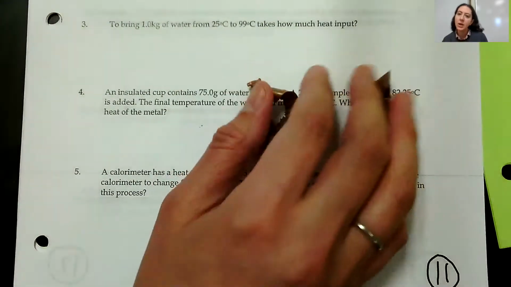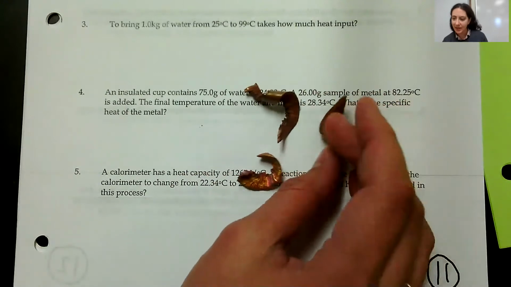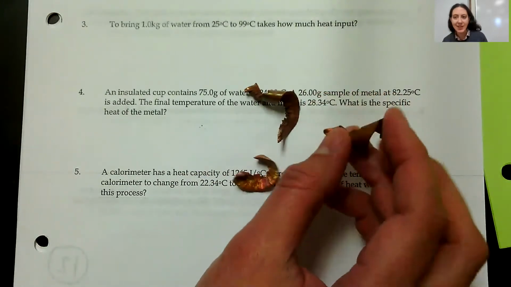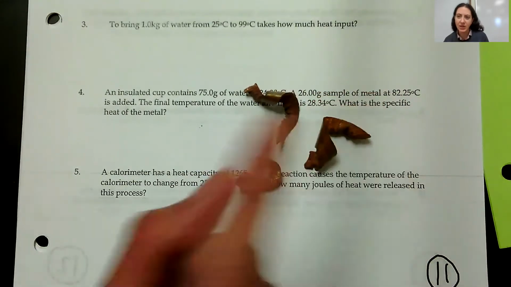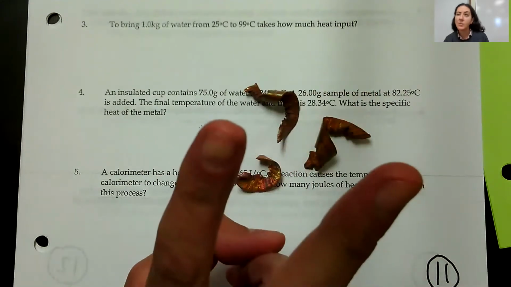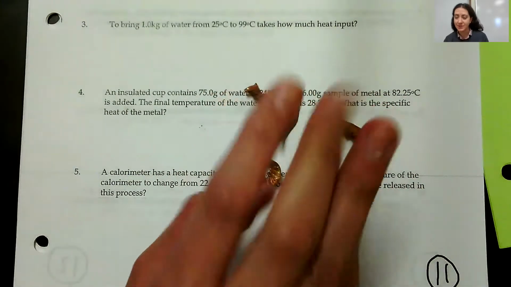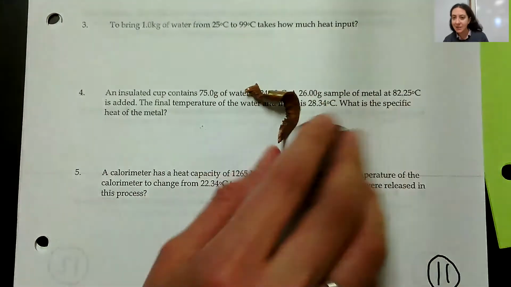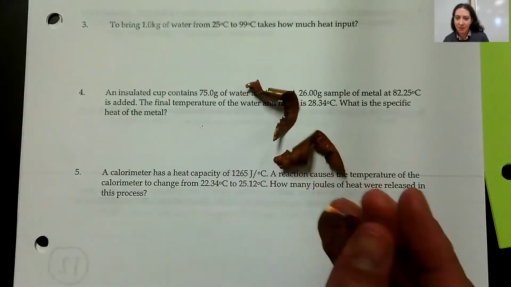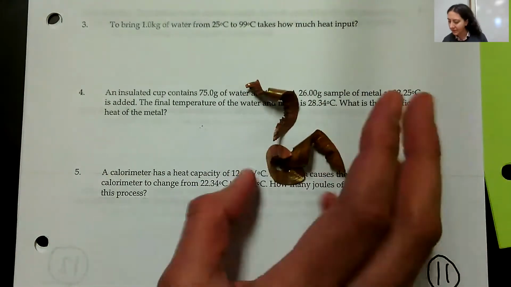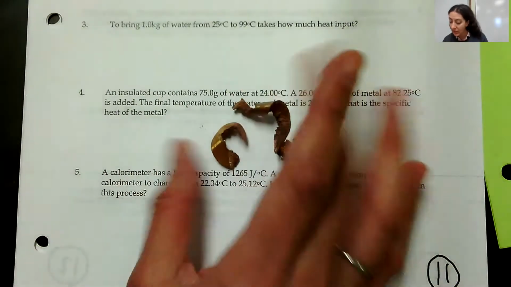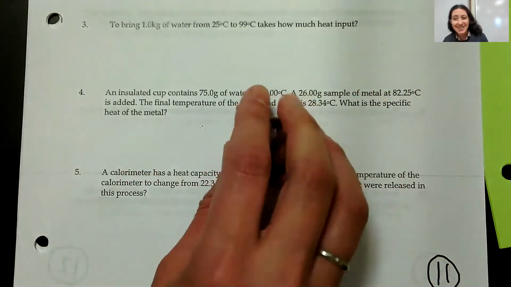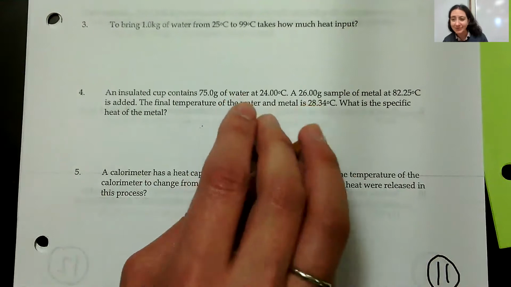Well, we can heat this metal up. To find the specific heat, we need 3 pieces of information. We need energy, temperature, and mass. So finding the mass of this metal, that's easy. We put it on a balance. I can do that no problem. We can all do that very easy on a scale or whatever. Finding the heat, that's really hard.